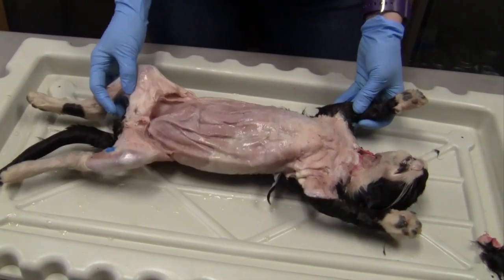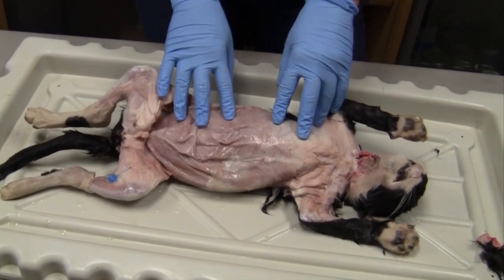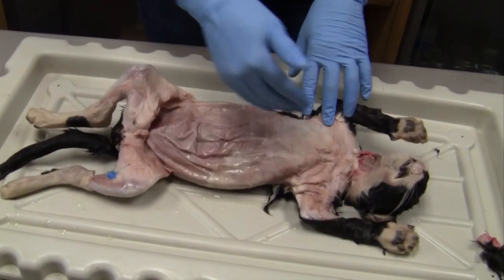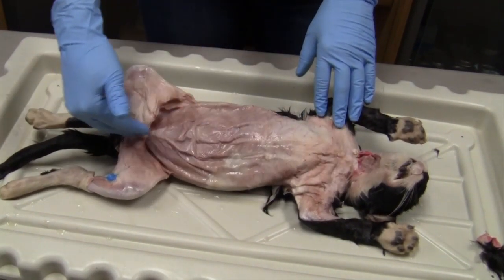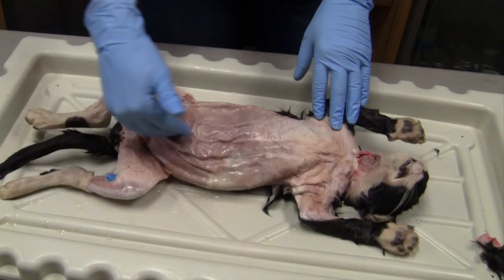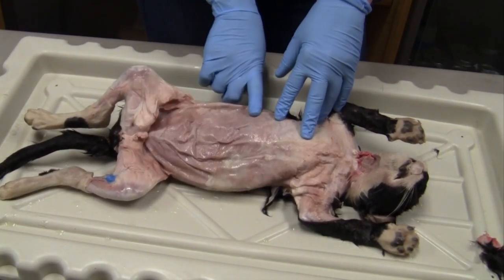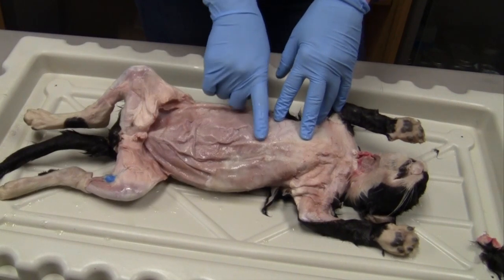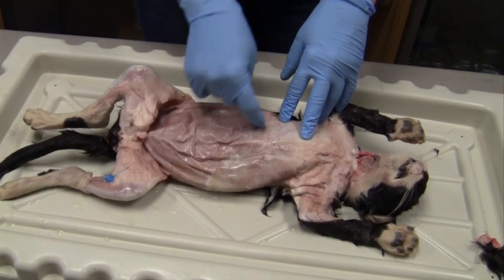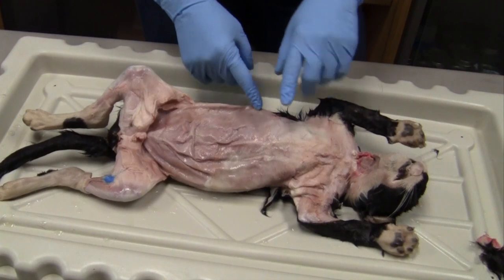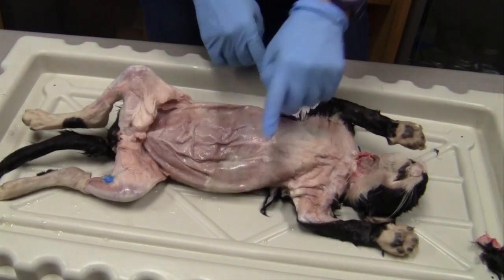And we have medial and lateral next. So in these cats, we have what we call the midline, going down the middle of the cat. A medial would be going towards that midline, and lateral is going away from that midline.